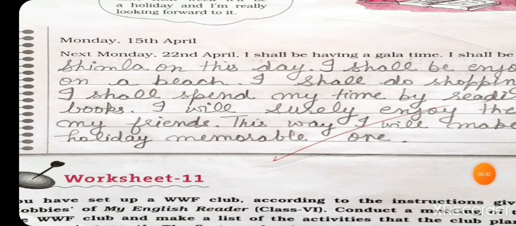Okay. Then I shall do shopping there. I shall spend my time by reading books. I will surely enjoy there with my friends. This way, I will make my holiday memorable one. Okay. For example, students, I am repeating again. Please listen carefully and write down as per your wish in your own words.